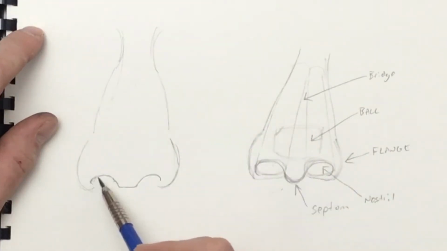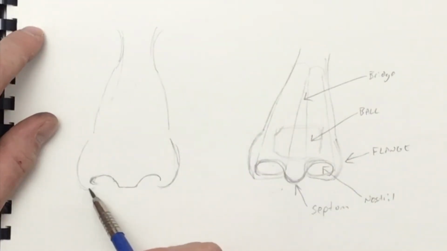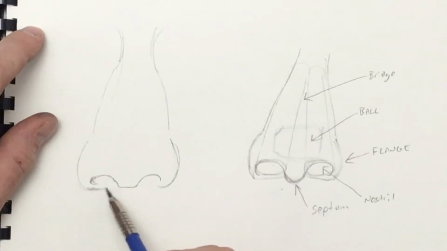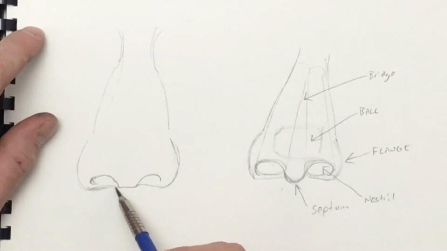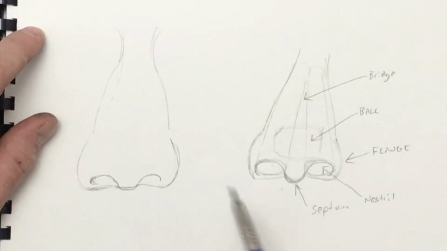From here, I can refine things and I can start looking at the nose and saying, okay, can I see the ridge that goes underneath or around the nostril? Does it come up? Does it go over? What does it do? In some cases, this will be a very defined part on some people's noses, and for some people's noses, it won't be.